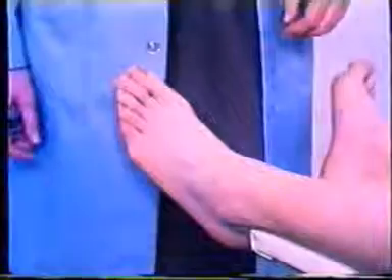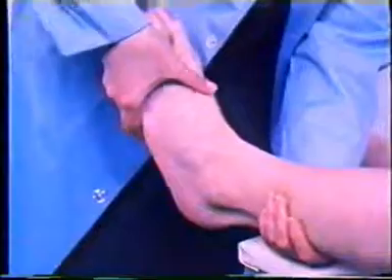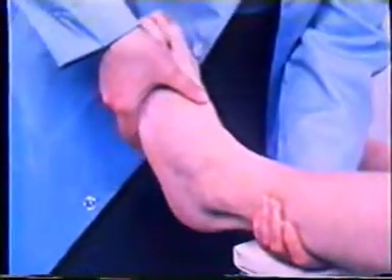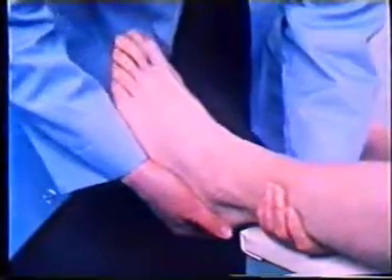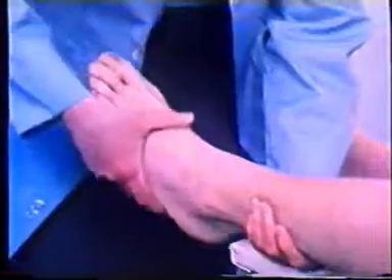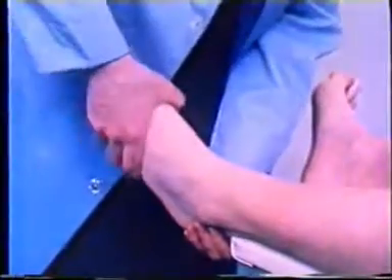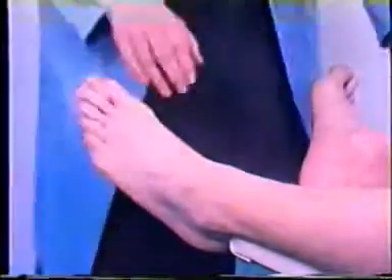To check the range of motion in ankles and feet, dorsiflex and plantarflex the foot at the ankle. Then stabilize the ankle, grasp the heel, and evert and invert the foot at the subtalar joint. Now stabilize the heel, invert and evert the forefoot. Repeat on the opposite foot.